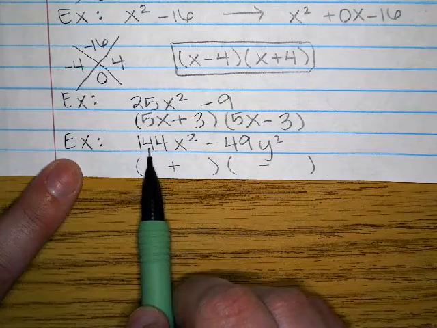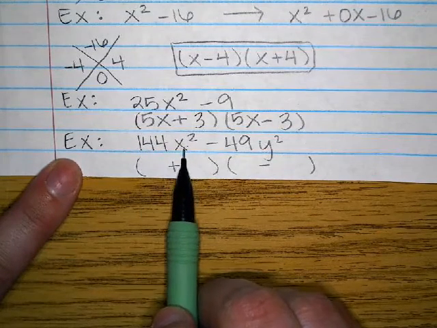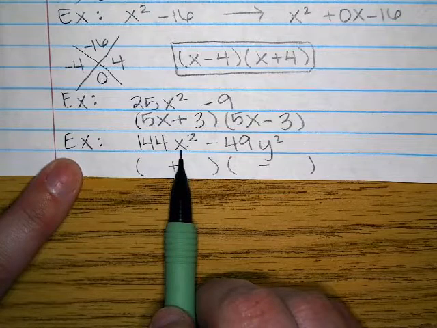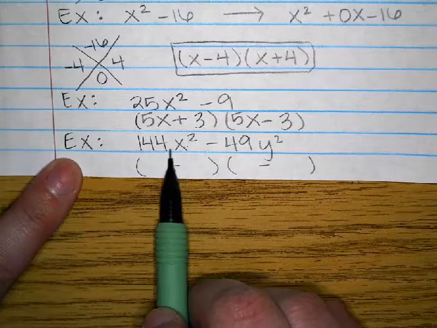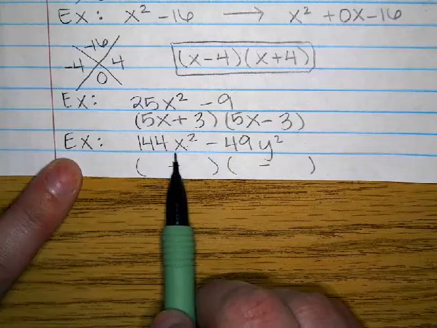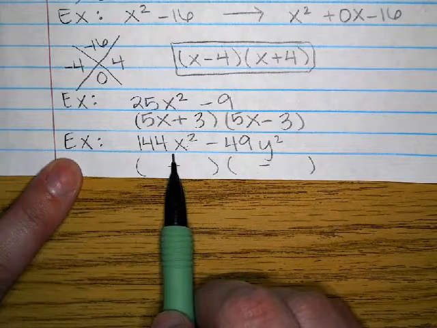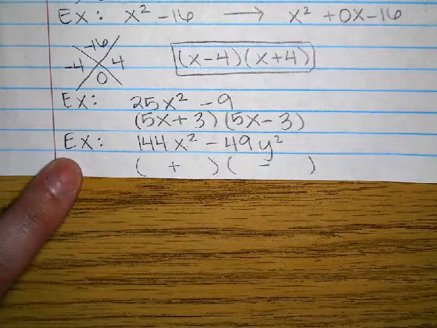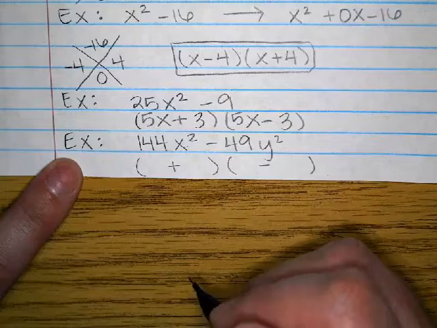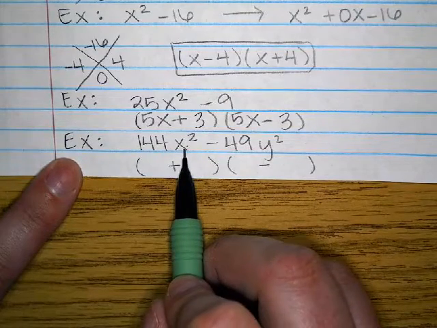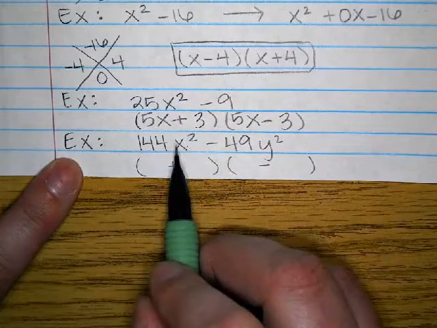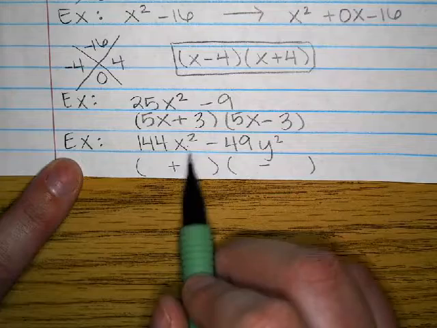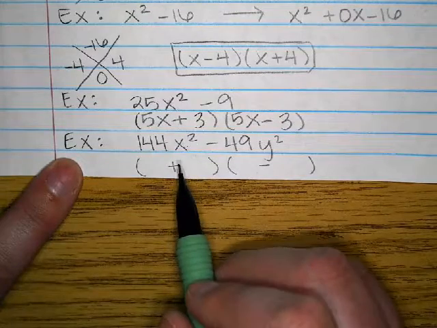If we square root that, what multiplied by itself gave us 144x squared? 12, and then what else to get the variable? x. So 12x multiplied by 12x, that has to be how they got it. So in the first spot we write 12x and 12x.